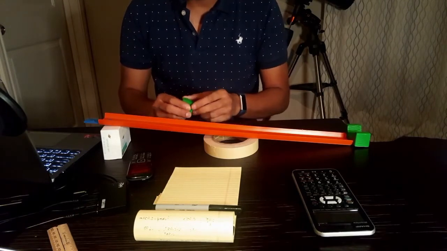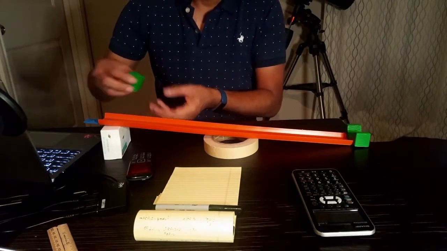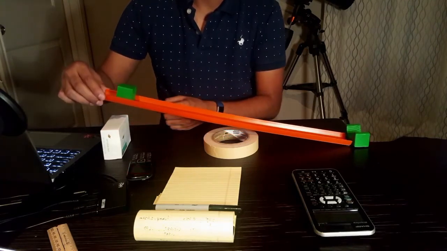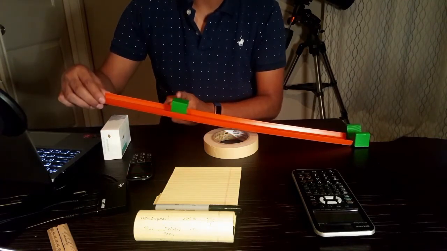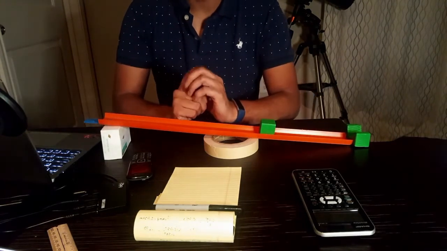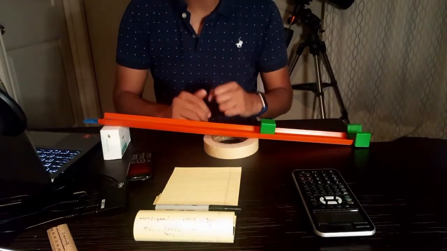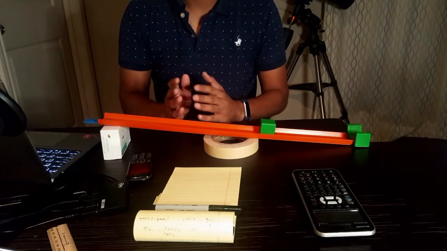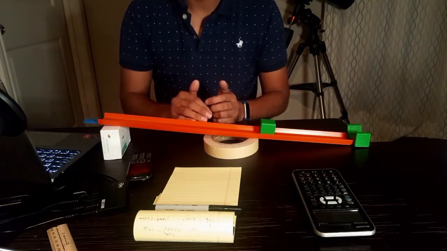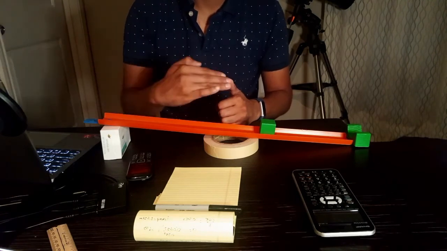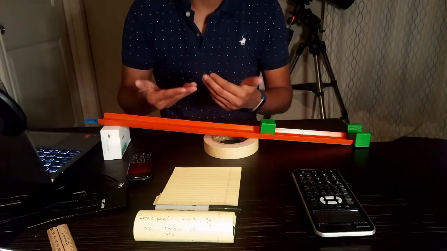Because the block could start moving at different angles, you can see now it stops here, but again we tilt, and again it moves. So quantifying static friction could be a bit tricky. So in this lab we're going to concentrate only on kinetic friction. Kinetic friction is when we know that the block is already sliding, but there is some resistance.